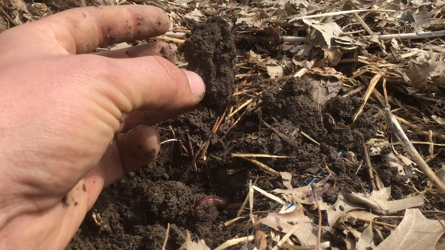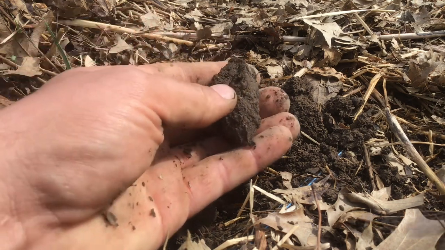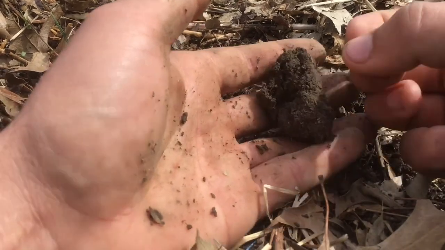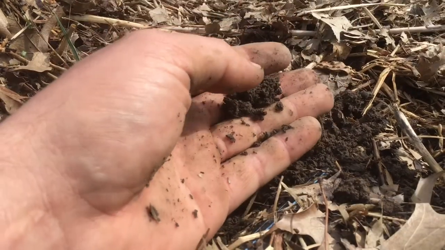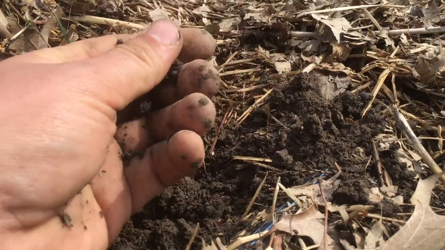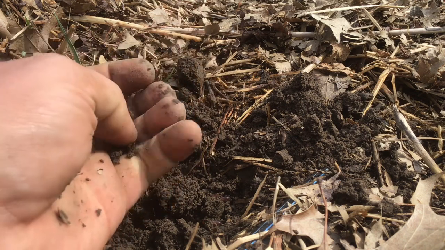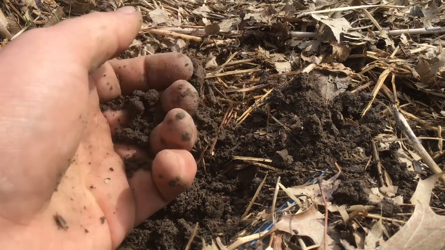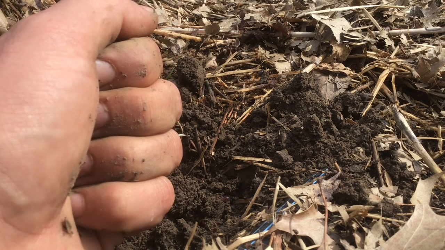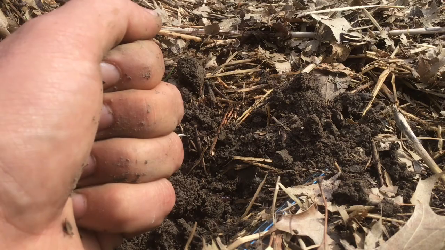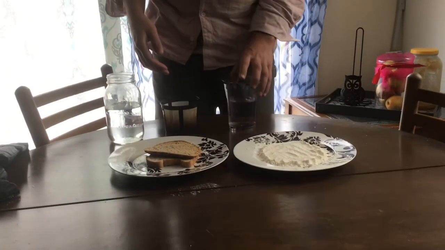So this holds its shape on its own, so it's got a clay component. If you flick it, does it crumble? If it crumbles, it's also got a sand component to it, right? If it didn't crumble at all, that would be considered a heavy clay. So if it holds its shape, but it also crumbles when you flick it, that's usually when you're in the loam zone.